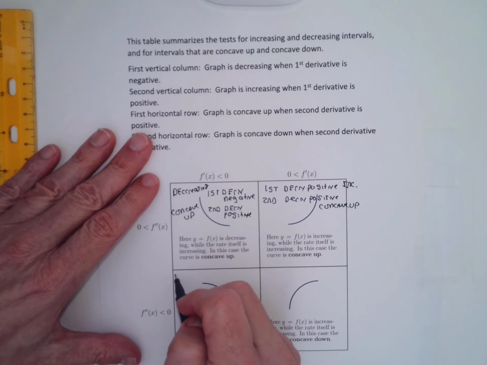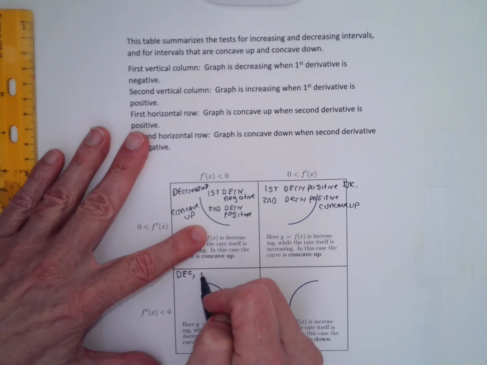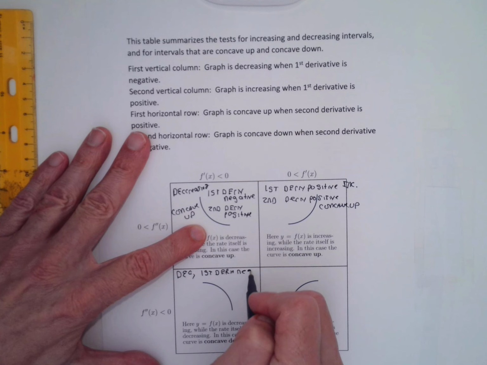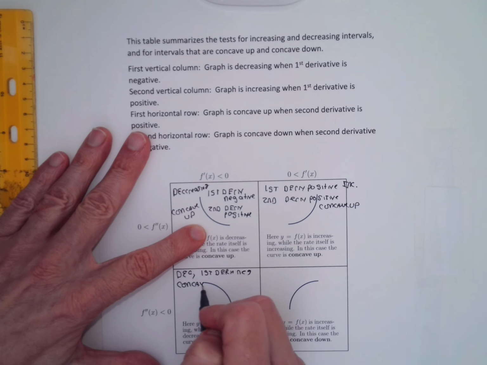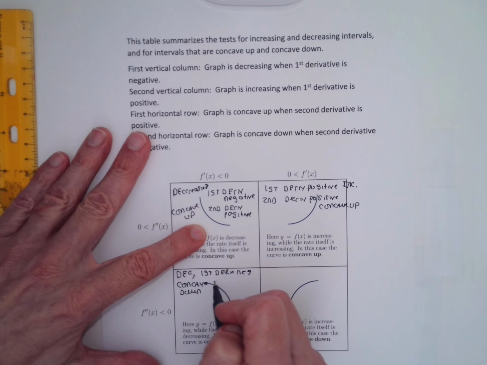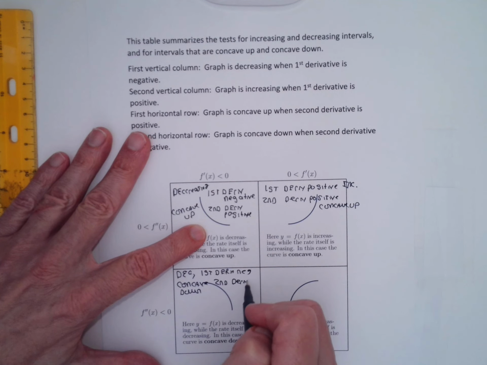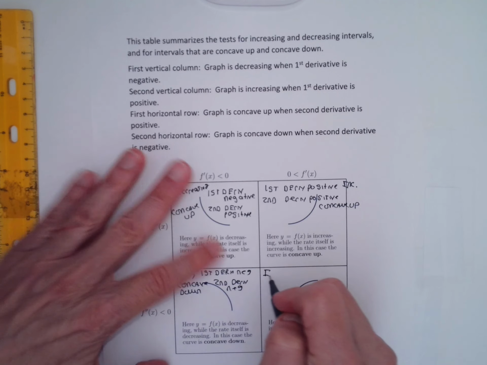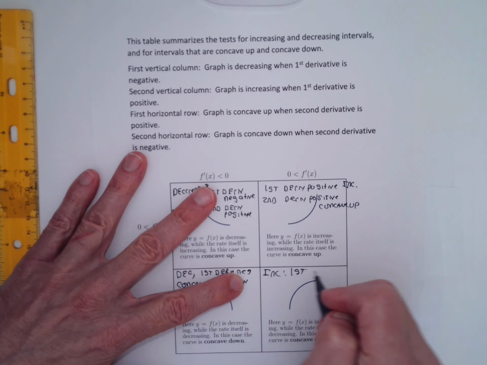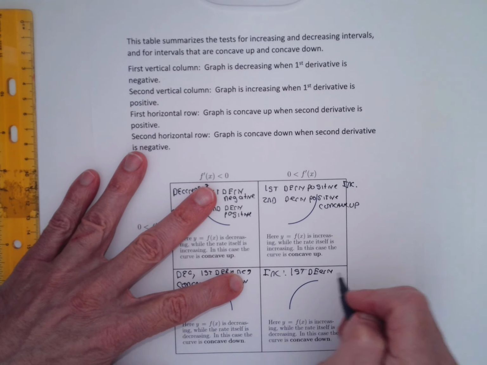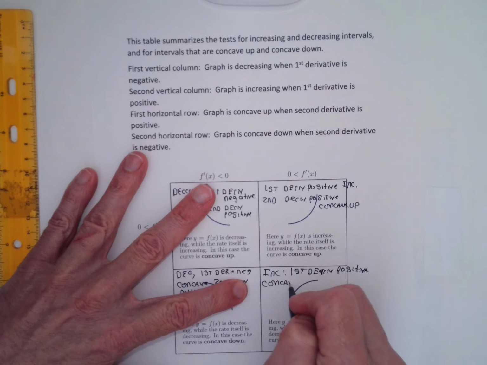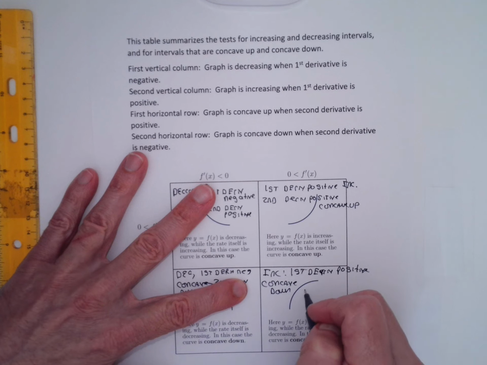This graph is decreasing, which means the first derivative is negative, and it's concave down, which means the second derivative is negative. This graph is increasing as I go from left to right, so the first derivative is positive. My paper is bouncing back at me, making it hard to write. And it's concave down, making the second derivative negative.